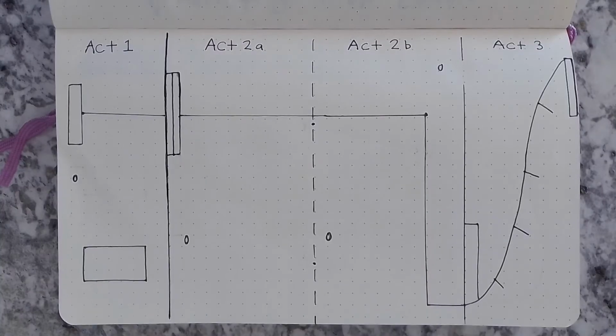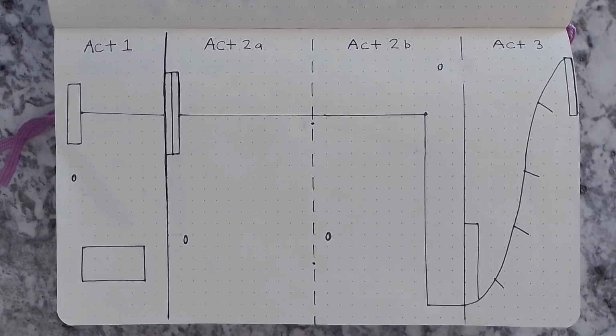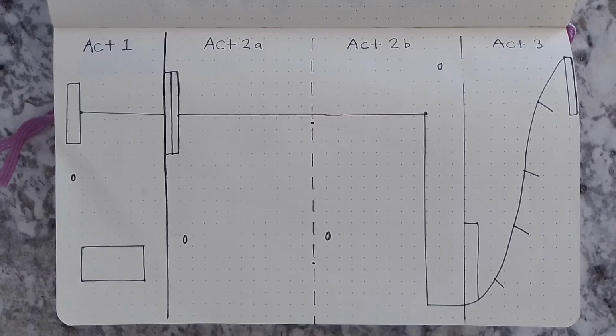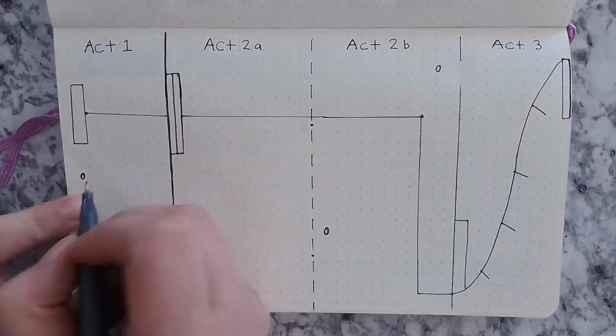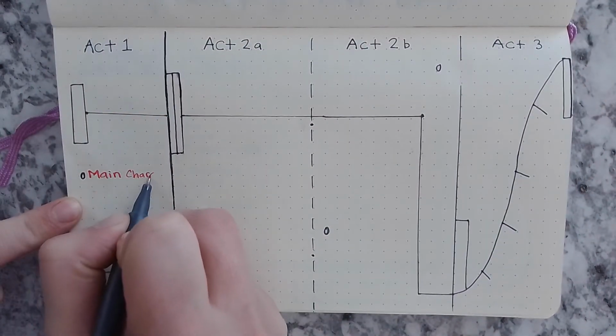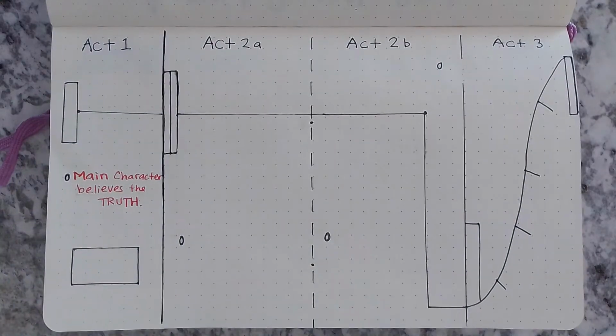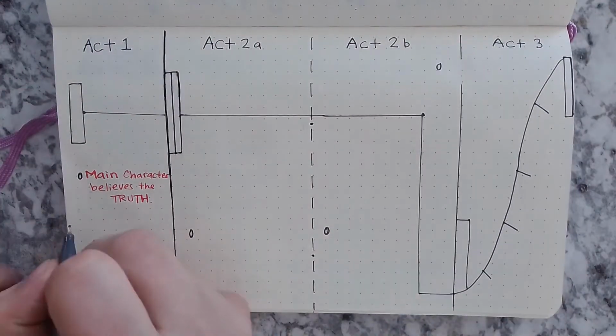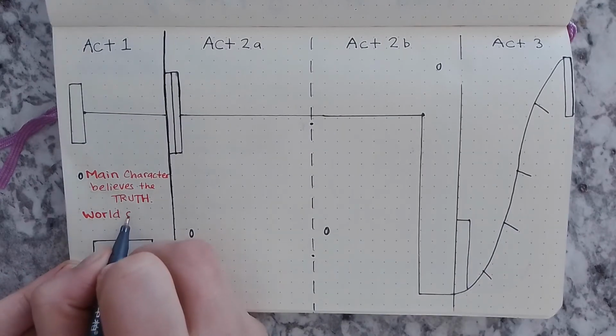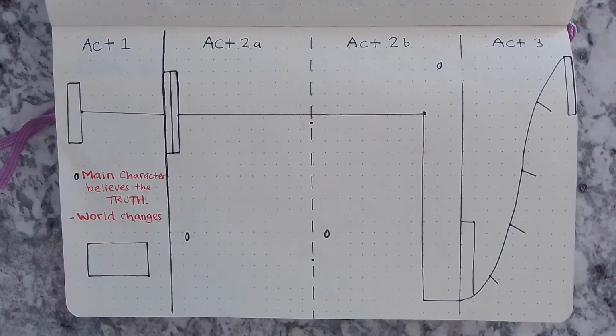The first act has some similarities with a positive arc, with the main difference being the main character's belief and consequent growth or lack of. In a positive arc, the main character has a lie that they believe, which drives their character arc. For a flat character arc, the main character believes the truth, while the world around them believes the lie. The theme is manifested through the others in the world as they change, while the main character remains the same, hence a flat character arc.